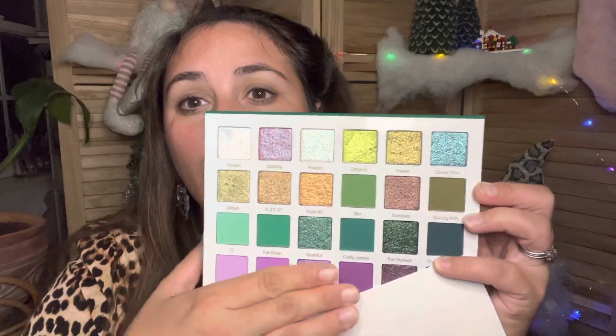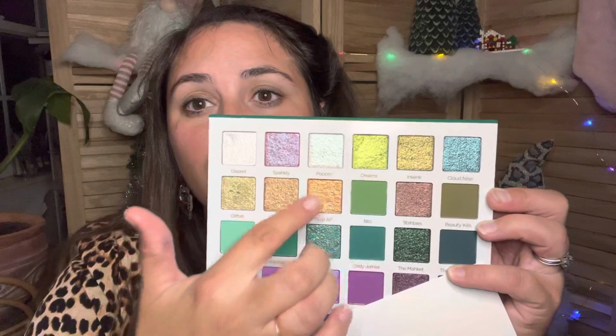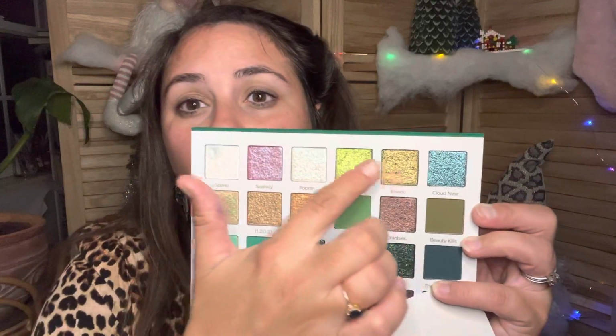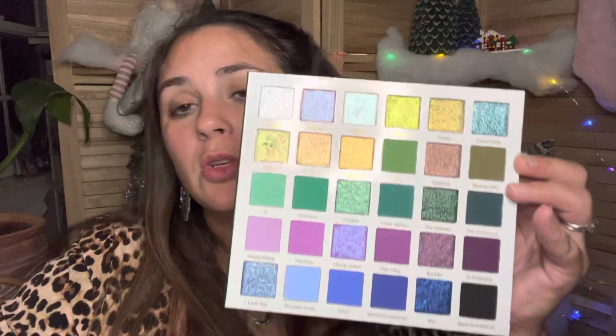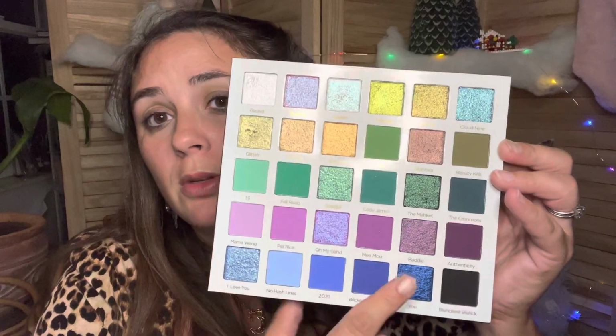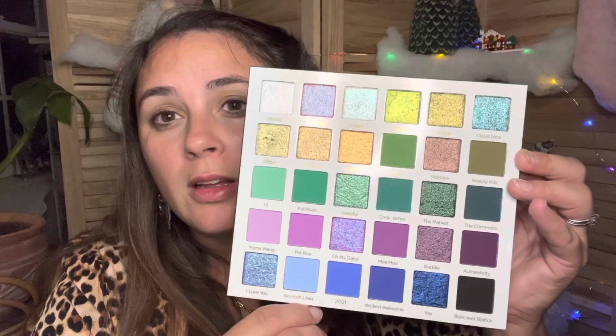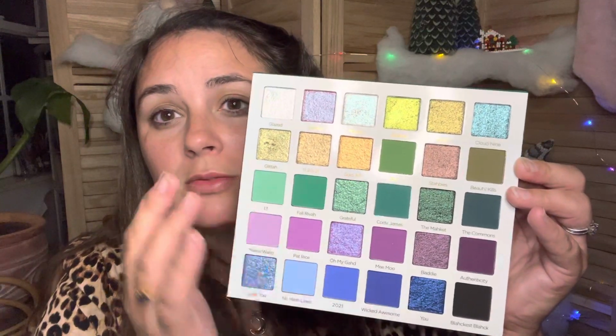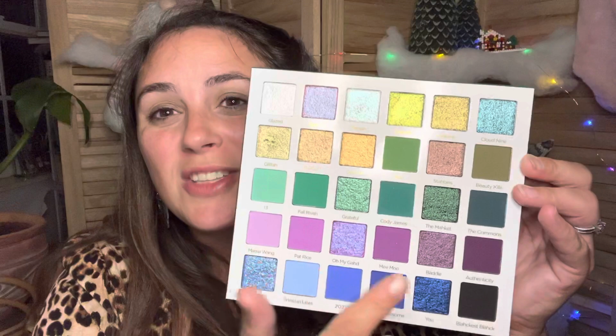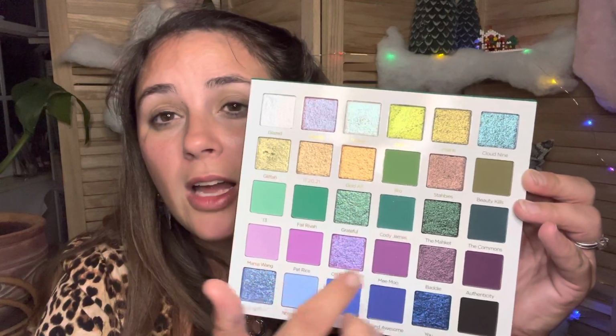Or maybe these 4 work well together. Or these 4 is a perfect little quad. These would make a beautiful look right here. Or let's see, I know it's tricky, but even something like this might make a nice quad.